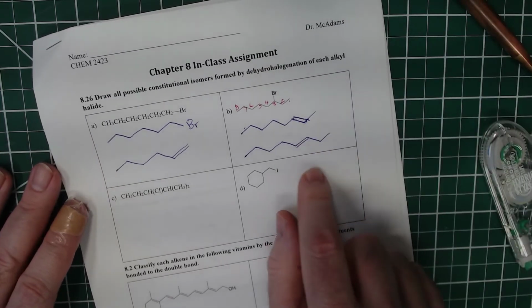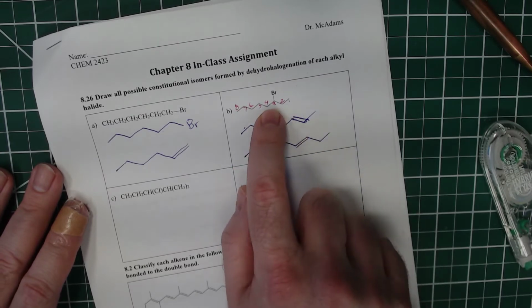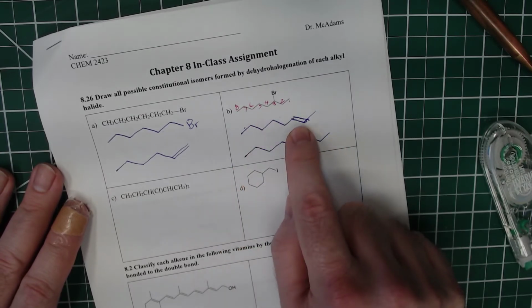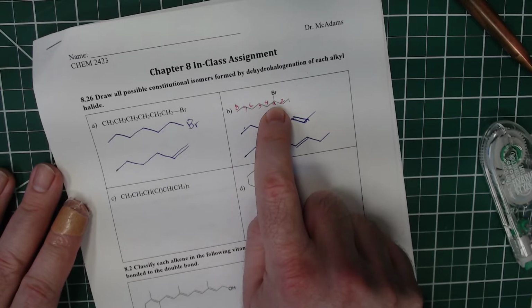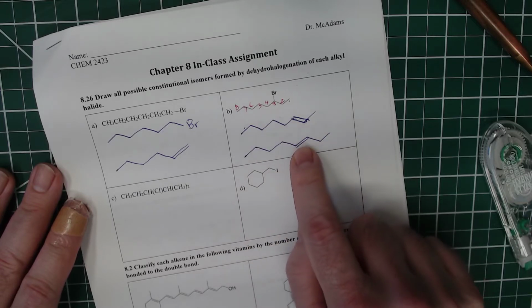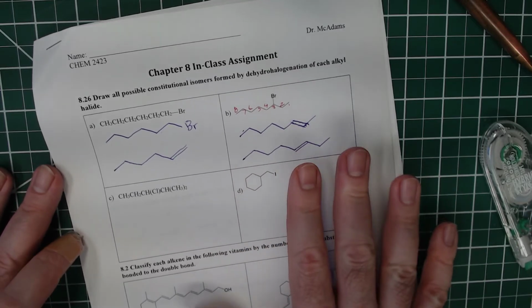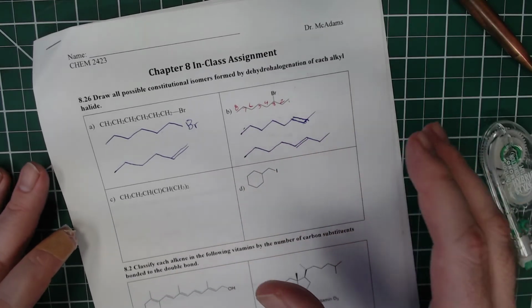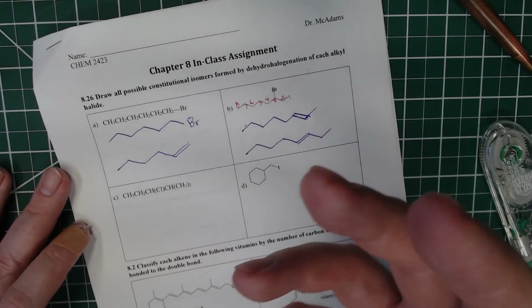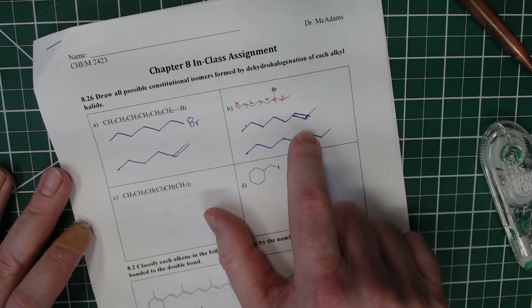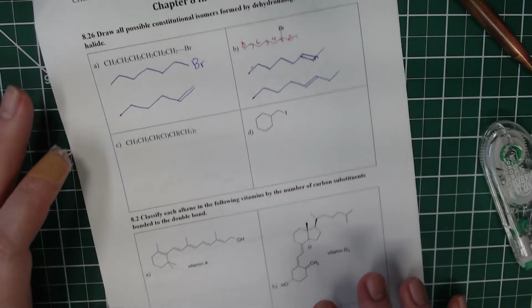All right, so again, if we eliminate between carbons 2 and 3, we will get this one. And if we eliminate between carbons 3 and 4, we will get this one. So those are our two possible constitutional isomers. Now, there are some stereoisomers, the cis and trans for each of these, but I am ignoring those at this point.